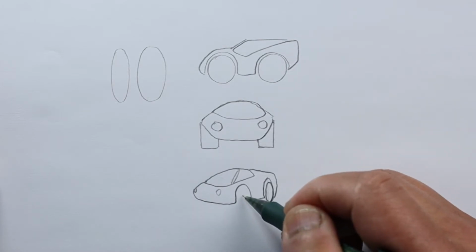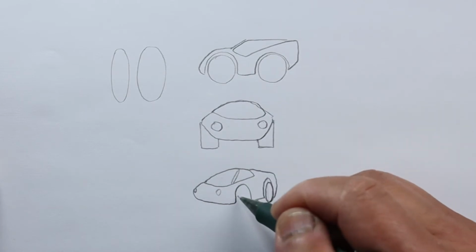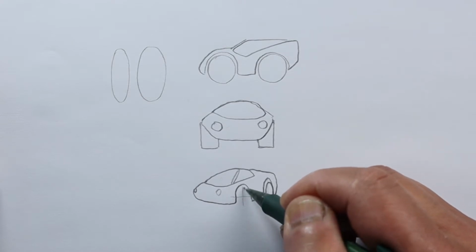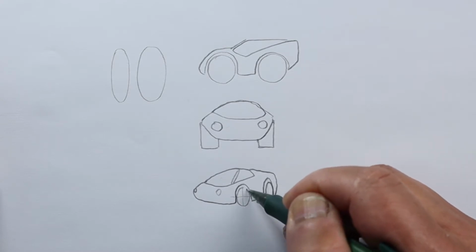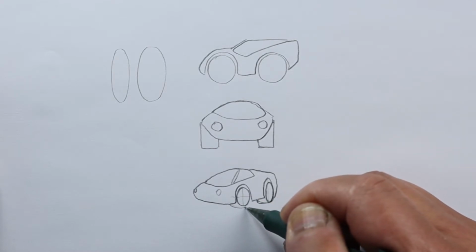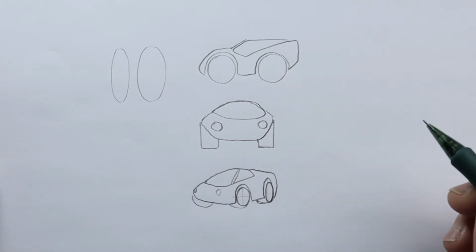And if this front wheel is turned a little bit to the right, or actually to our left here, this oval is actually more of a circle because it's now turned even more. So let's do it like this. There's our oval, and it looks like the wheel's turned. And here's the other wheel.